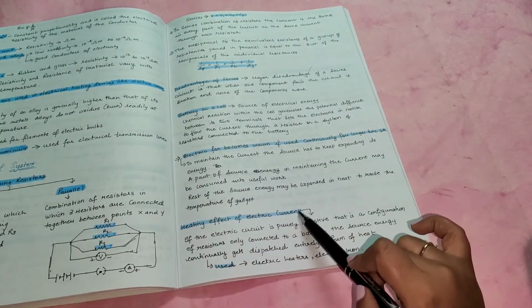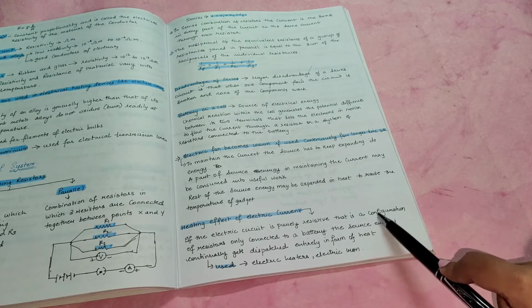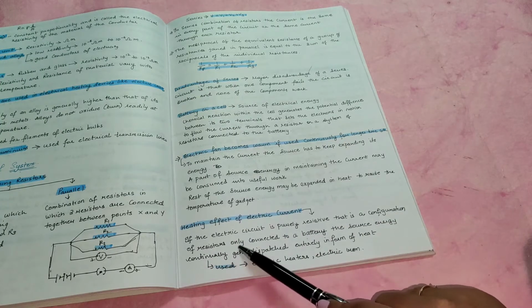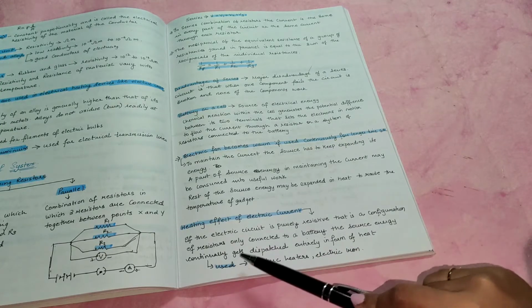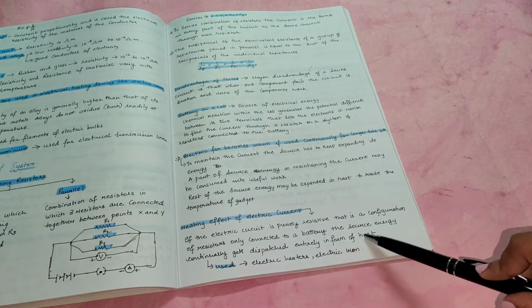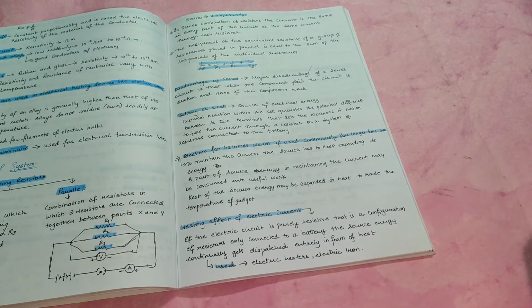Heating effect of electric current. If the electric circuit is purely resistive, that is, a configuration of resistors only connected to a battery, the source energy continuously gets dissipated entirely in the form of heat. This is used in electric heaters and electric irons.